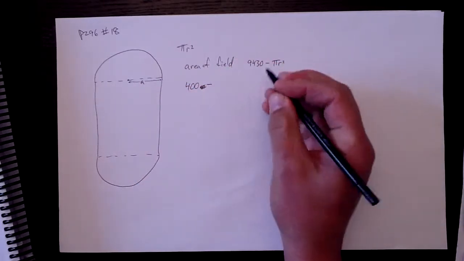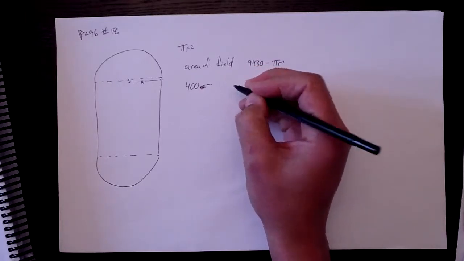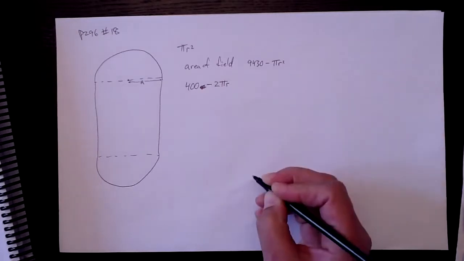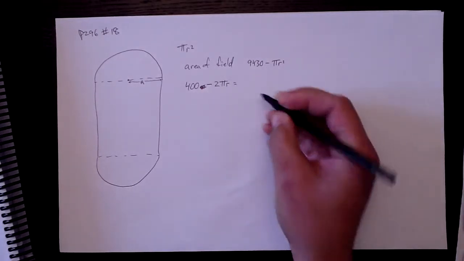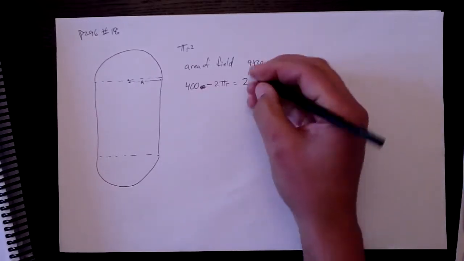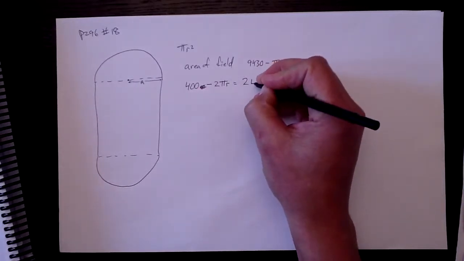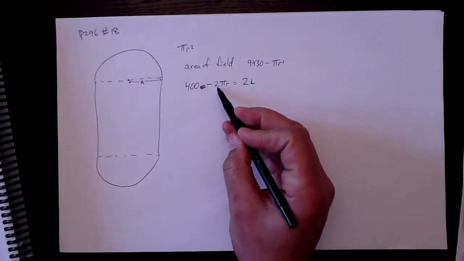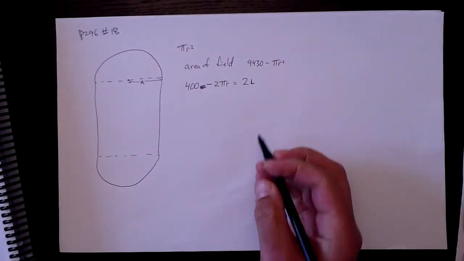The circumference of the circle is, of course, 2 pi r, equals 2 times these straight lanes, which I'm just going to call L, lanes. So there's one formula for us: 400 minus 2 pi r equals 2L.